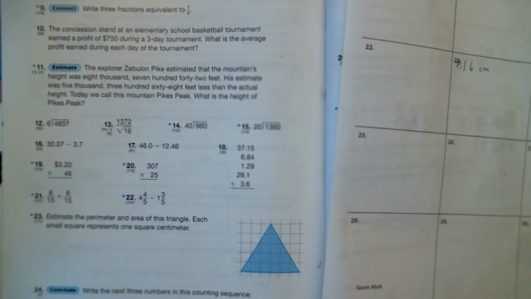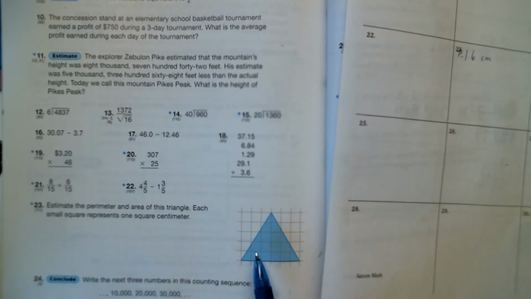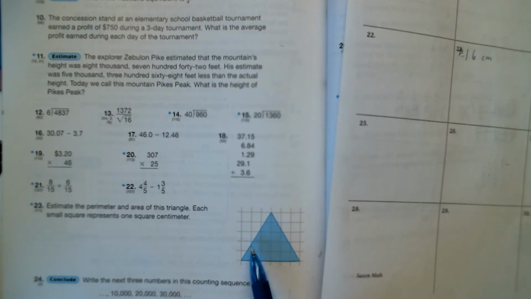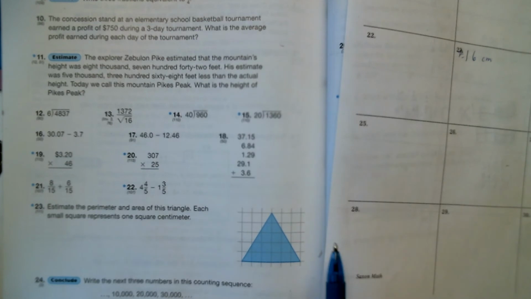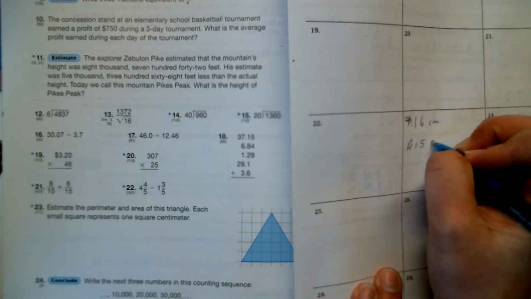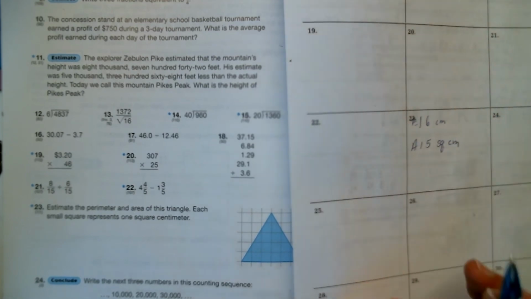Area, let's do our total ones first. 1, 2, 3, 4, 5, 6, 7, 8. Let's combine those 4, 9, 10. We can combine these two, 11, those two, 12, 13, 14. And this top one, 15. So it's about 15 square centimeters.